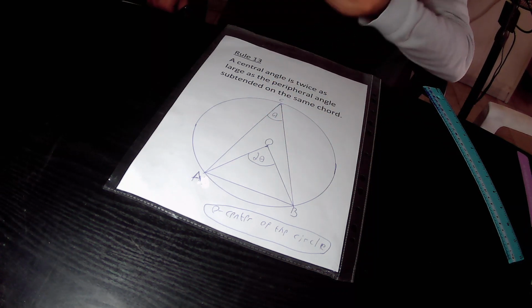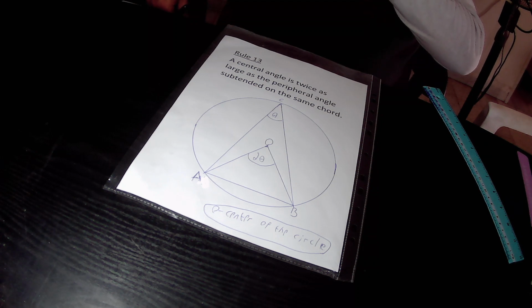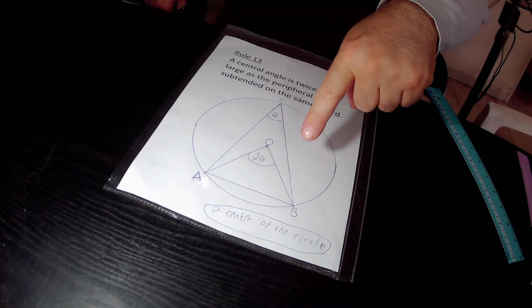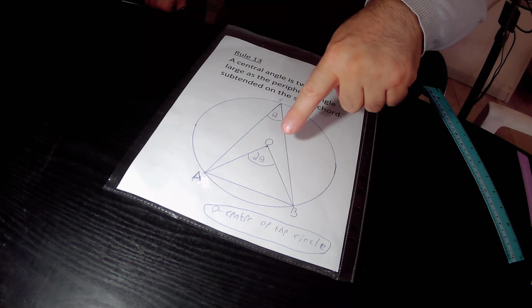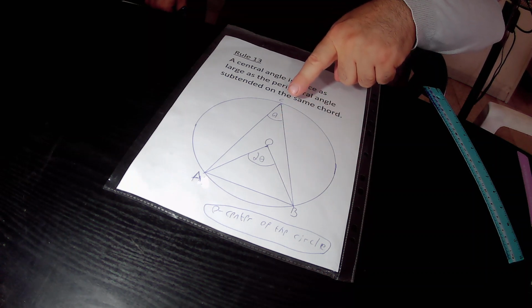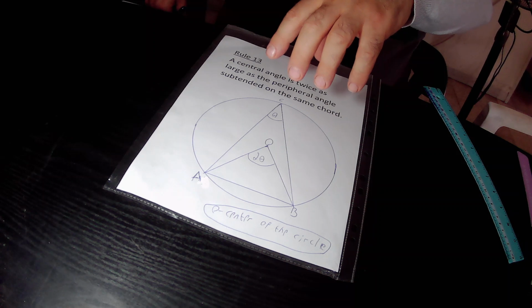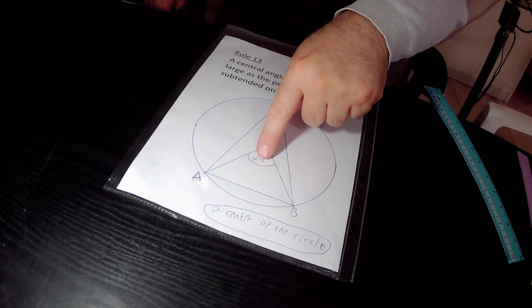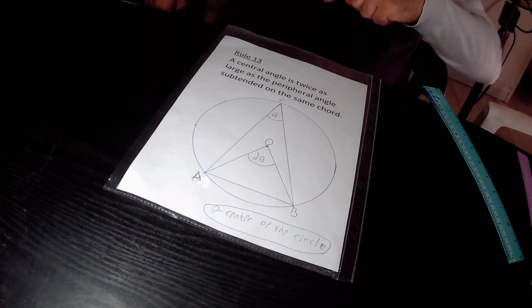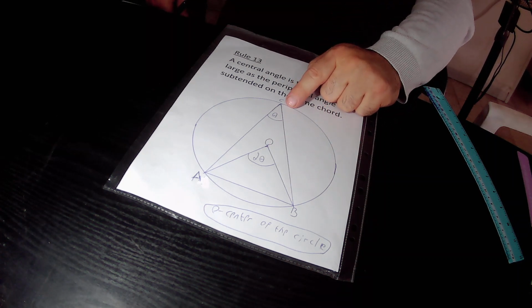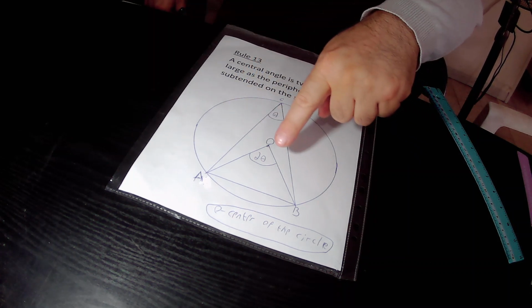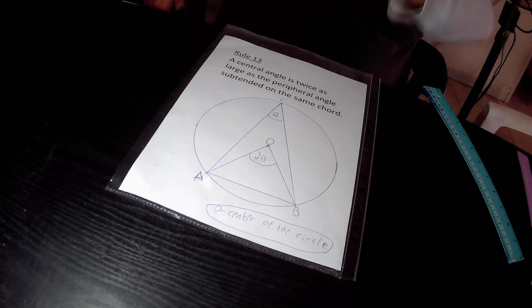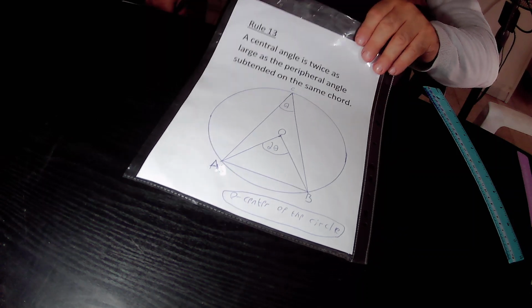And therefore, according to rule 13, the size of the central angle AOB must be twice as large as the size of this peripheral angle ACB. Why? Because those two angles both subtend on the same chord called AB. So because the size of peripheral angle ACB is theta, the size of the central angle AOB that subtends on the same chord AB must be equal to 2 theta. So we can actually implement rule 13 in our drawing.